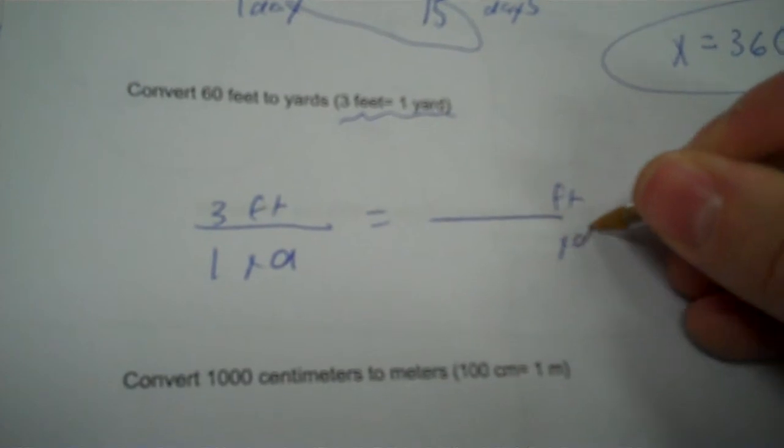Convert 60 feet to yards. So first start with your conversion factor. 3 feet, 1 yard. That's in the parentheses there. And then keep the labels the same order. Okay, don't switch the labels. They go the same. Now it says to yards, so I don't have the yards. So that's X. How many feet do we have? We have 60.